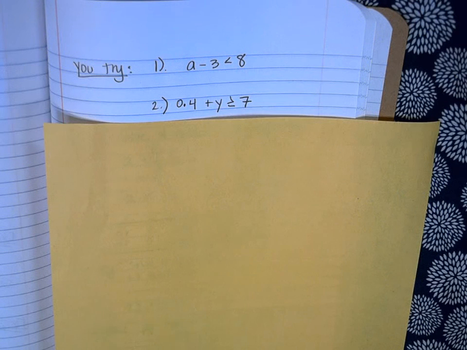You may or may not need a calculator. Hopefully you don't need one. What are you supposed to do? Solve for a and then solve for y. Treat the arrow as an equal sign, just like we did before. Okay, you got it now?